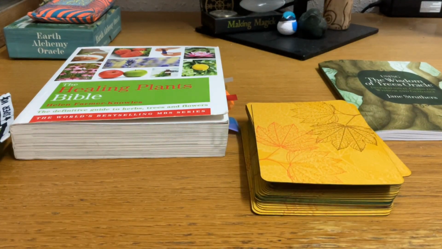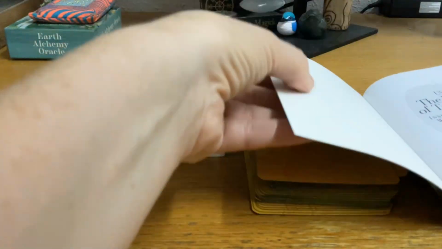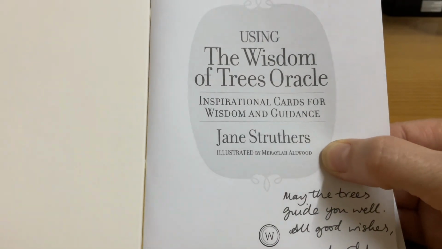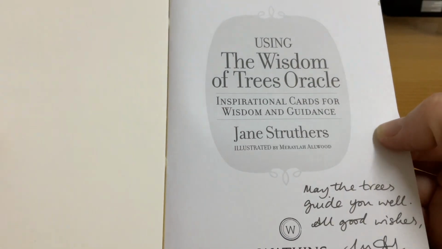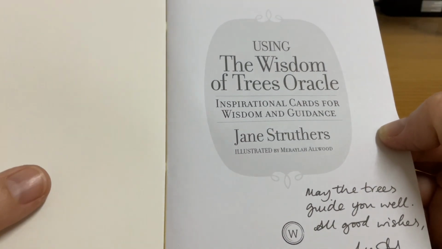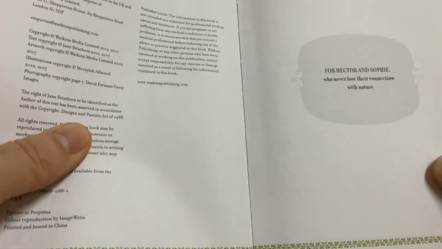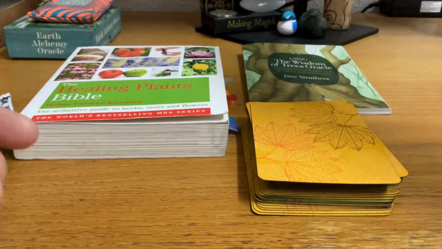And the artwork is by, what's her name? The same lady who illustrated the Forest of Enchantment. Yeah, Marilla Allwood. And I absolutely love her art. So yeah, that's why I bought the deck, basically for the art.